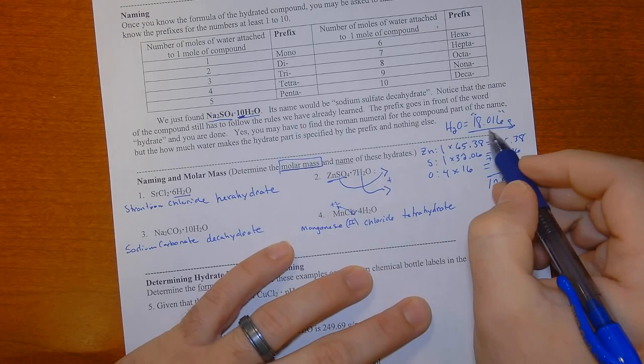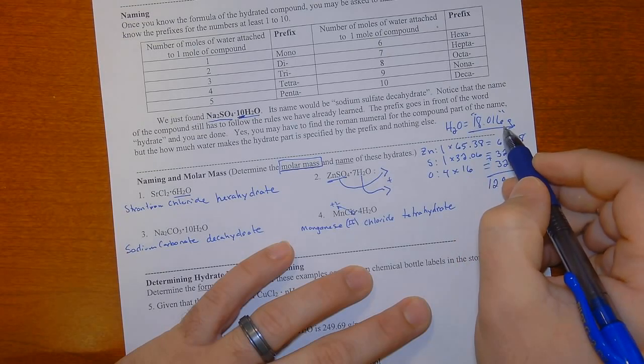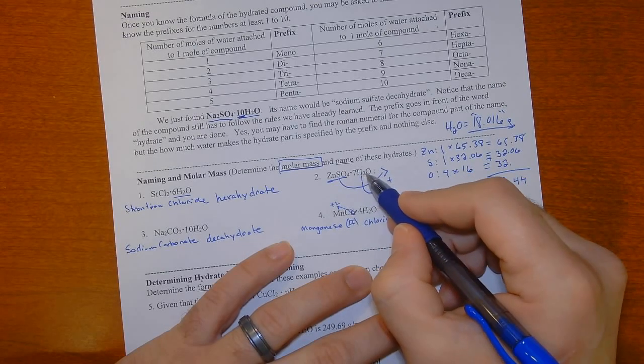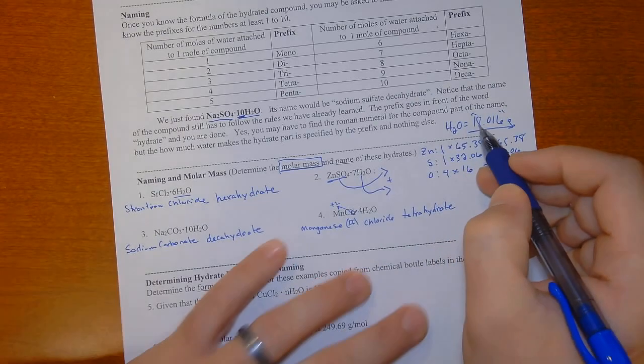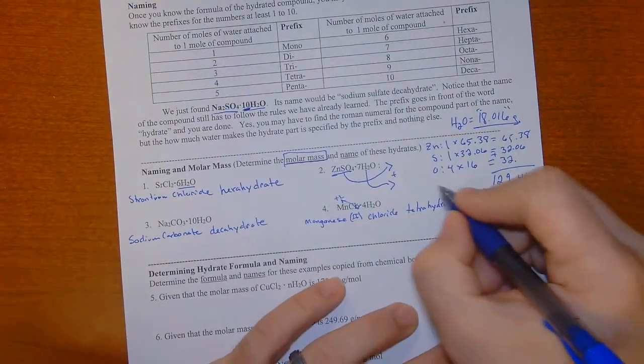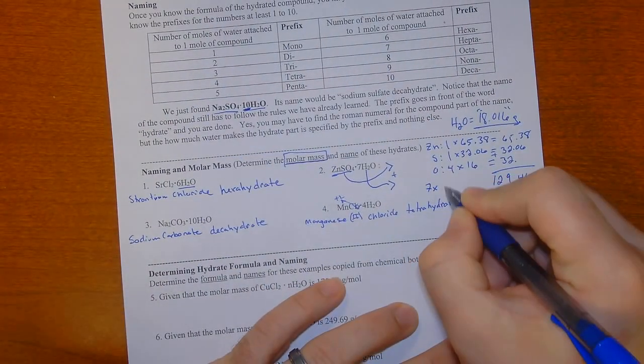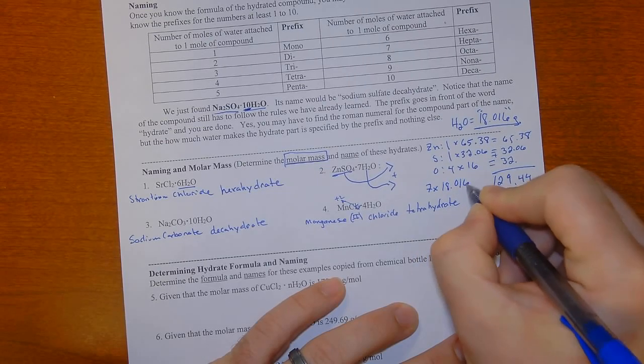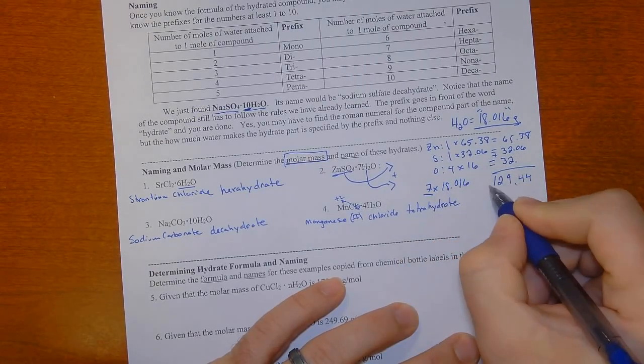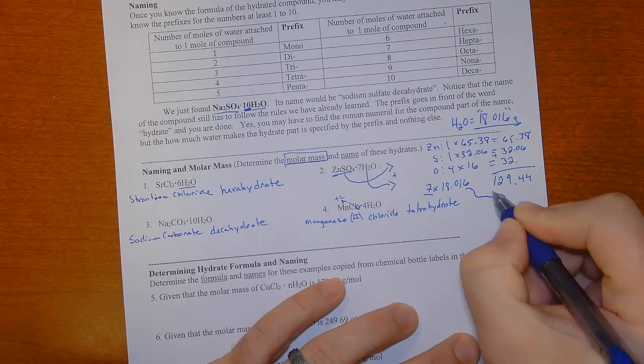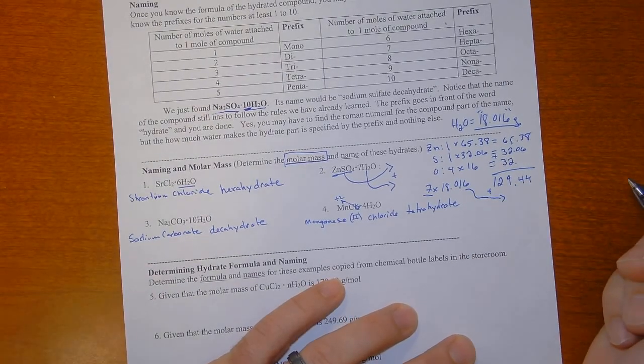Well, there's the molar mass for my water. The thing is, I have 7 of those waters. So what I need to do now is take 7 times the molar mass of one water, because there are 7 of them, and then I'm going to add it to my salt molar mass.